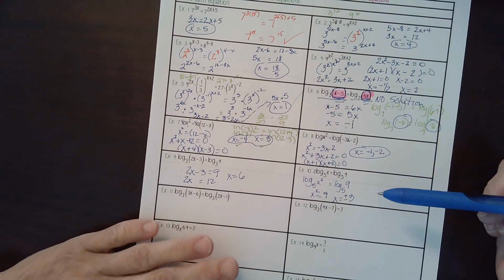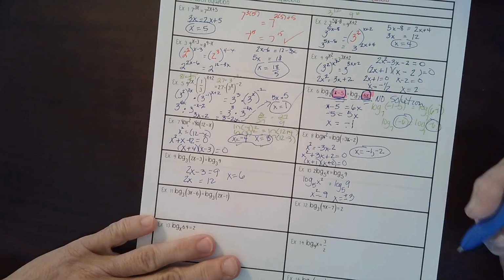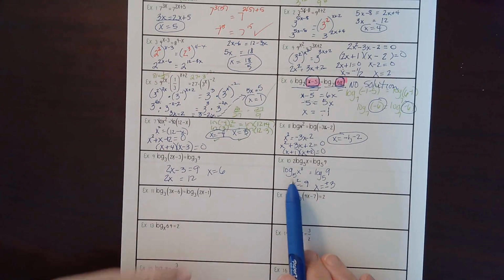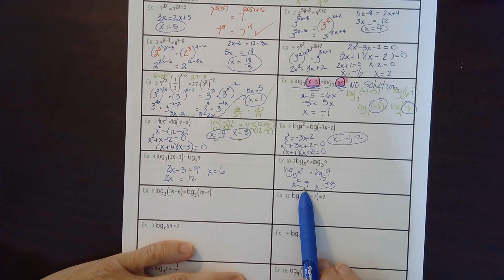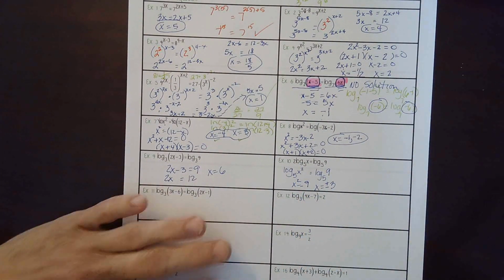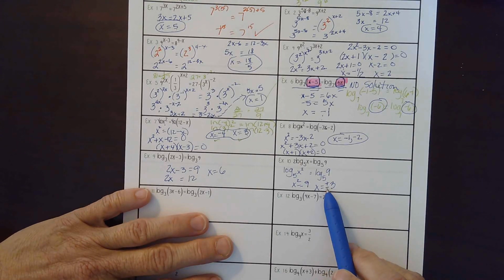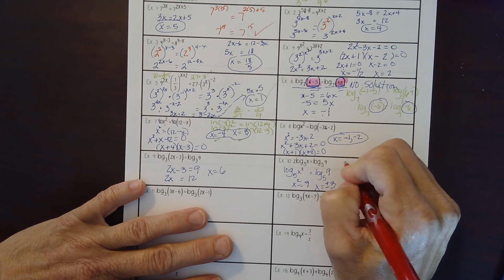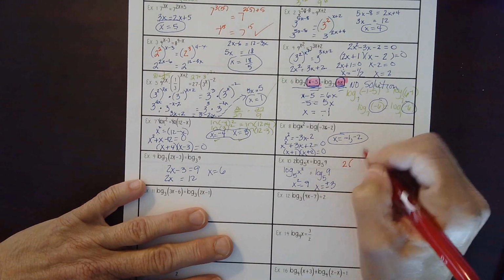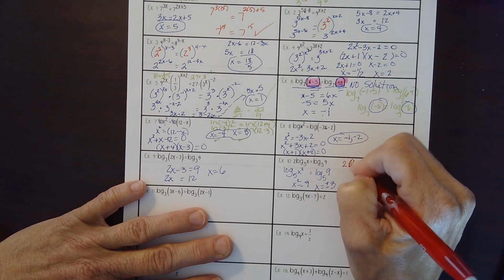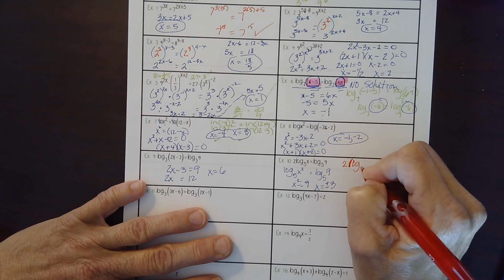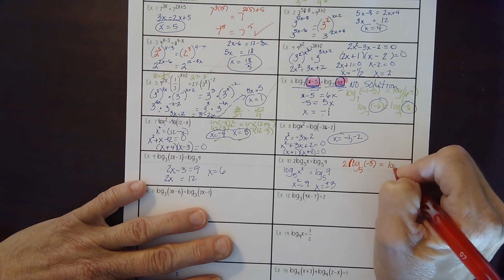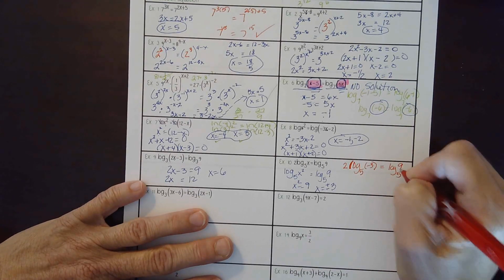All right, so you have to check your solutions. Even though positive and negative 3 work for the quadratic that we have here, we have to check them. Let's check the negative 3. If you take that negative 3 and put it back into the original expression, that would be log base 5 of negative 3 equals log base 5 of 9.